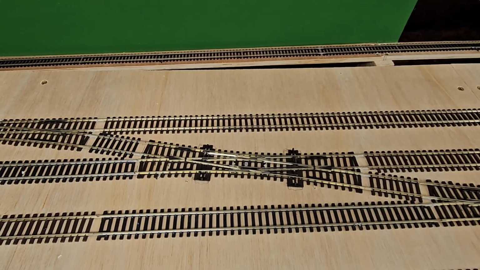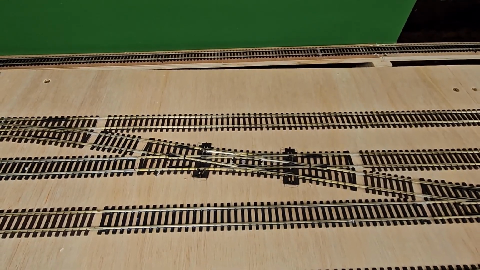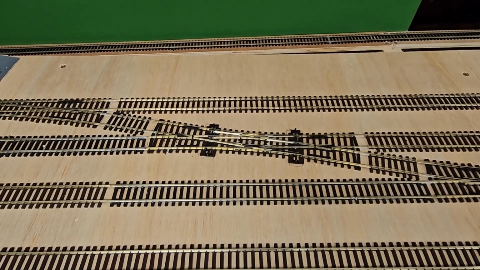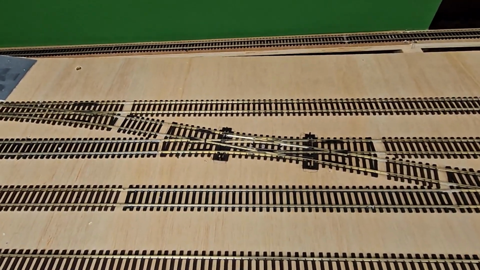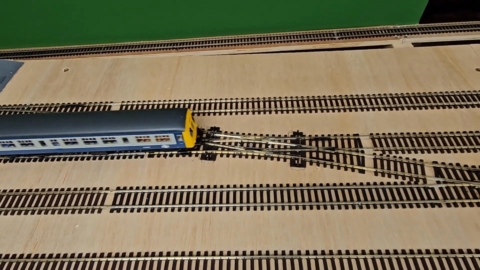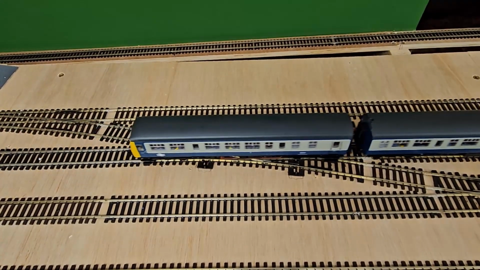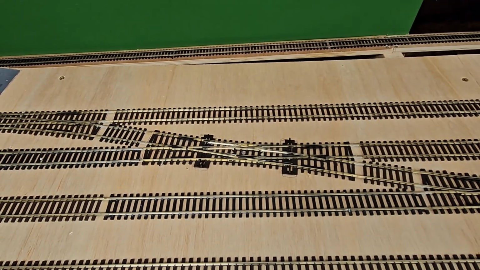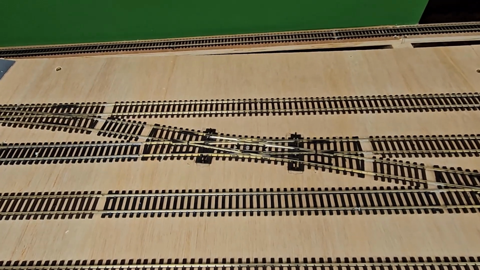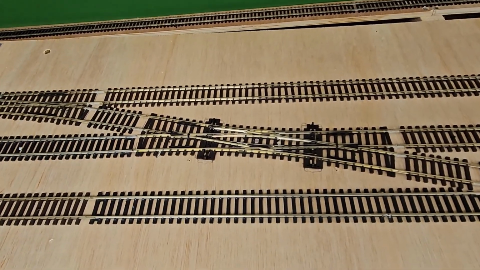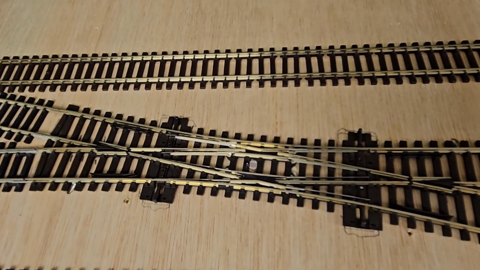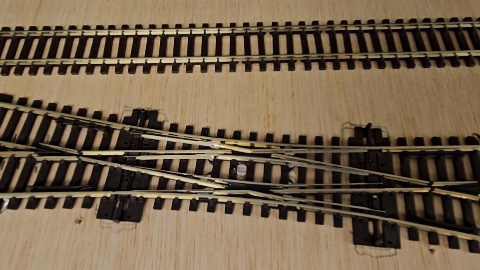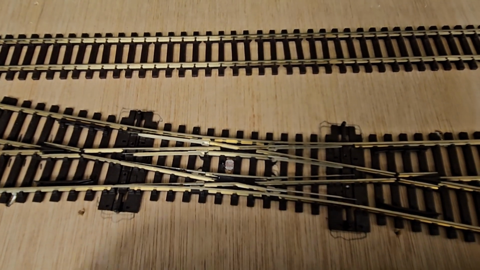The need for these contiguous blocks does cause there to be a lot of short blocks around the place, particularly on double slips. So in order to have reasonably efficient short block detection, I've gone for light dependent resistors, and there's one just stuck right in the middle of that double slip there.